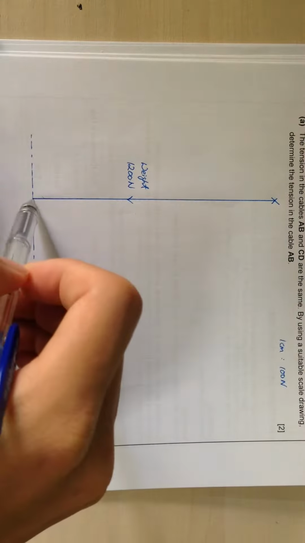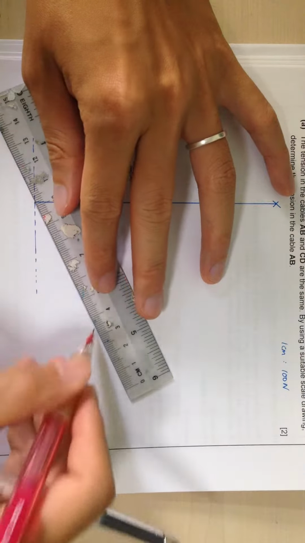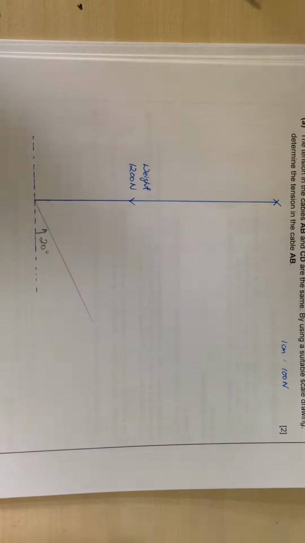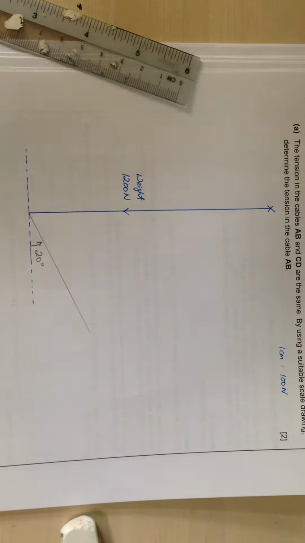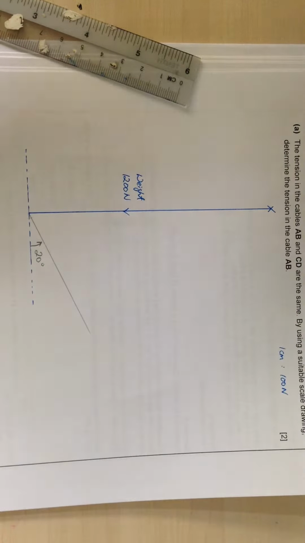Okay, so I'm going to use my protractor, and I'm going to measure, let's say around here, 20 degrees from the horizontal. So you have to use your protractor. But because you do not know the length of the tension, you cannot just say, okay, I'm going to stop here. You can't, because you do not know what is the tensional force. So what I suggest you to do is that, since you do not know, just extend it as a guideline.